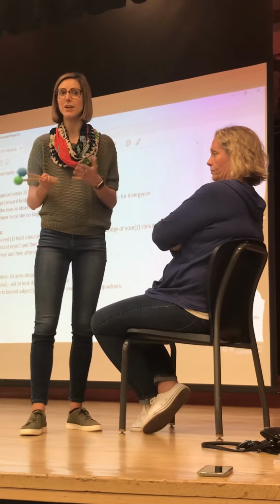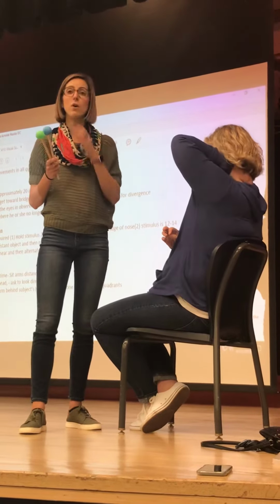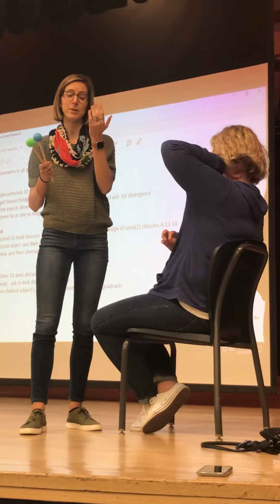So it's a very necessary visual function that we all need. It's very frustrating when it doesn't happen or doesn't work anymore.